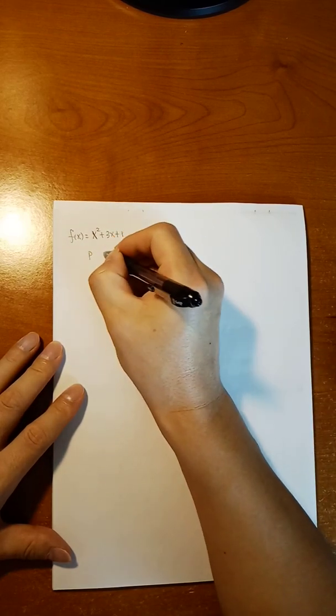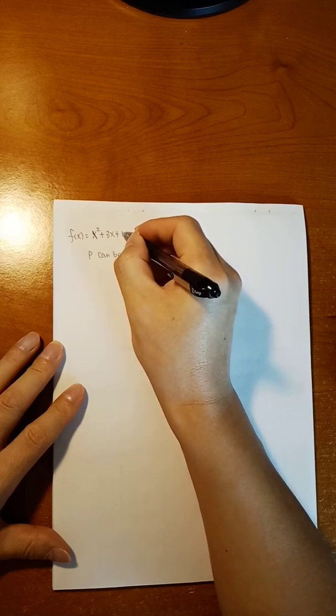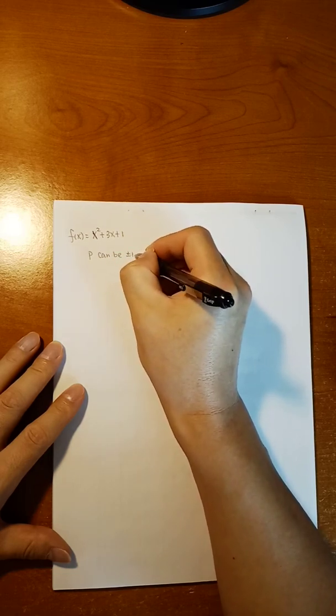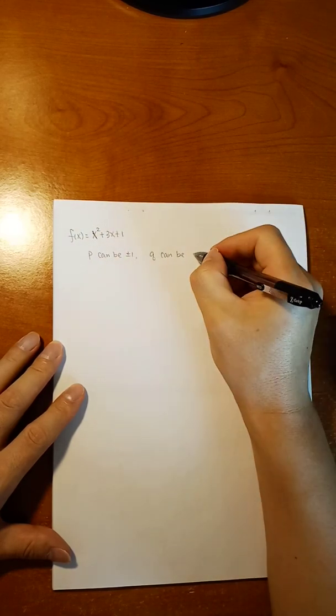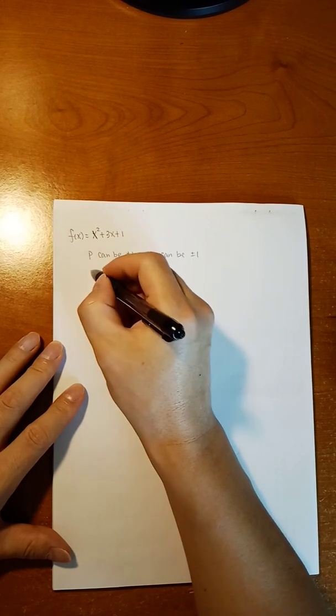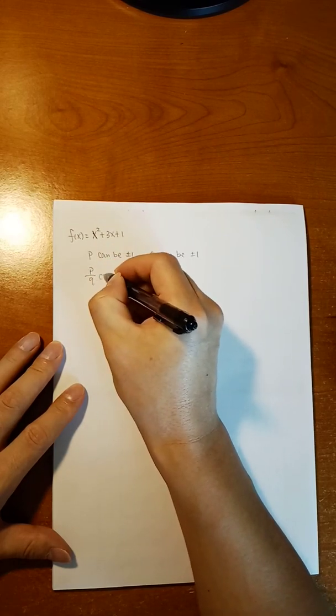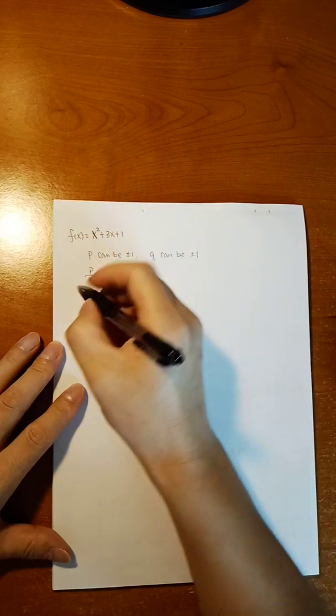Then p can only be a factor of 1, so plus or minus 1. q can be the factor of the leading coefficient, plus or minus 1. So p over q can be plus or minus 1. You just try it.